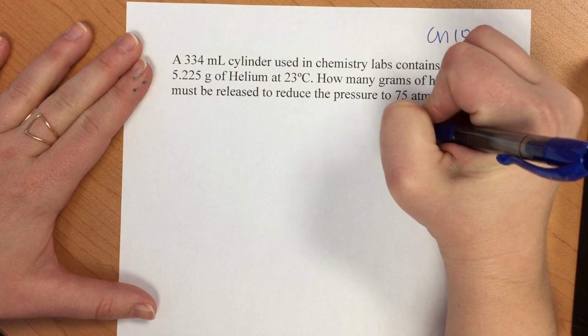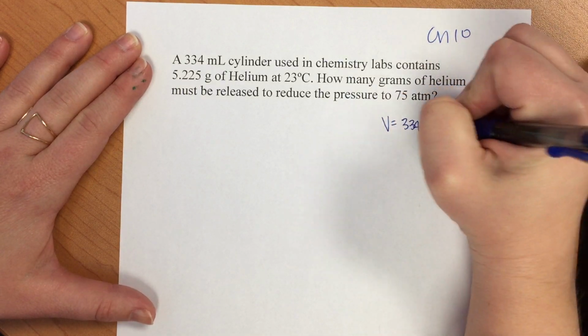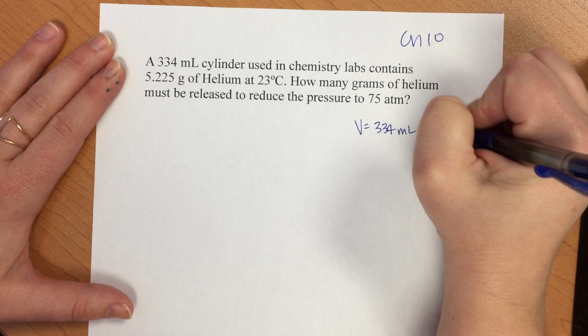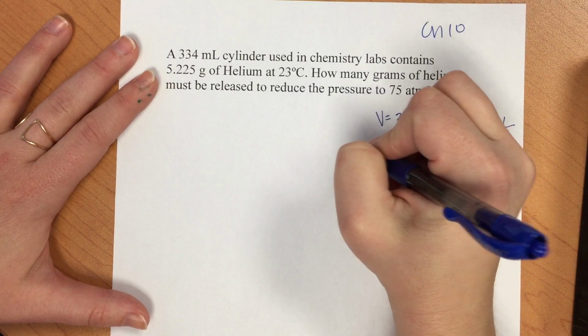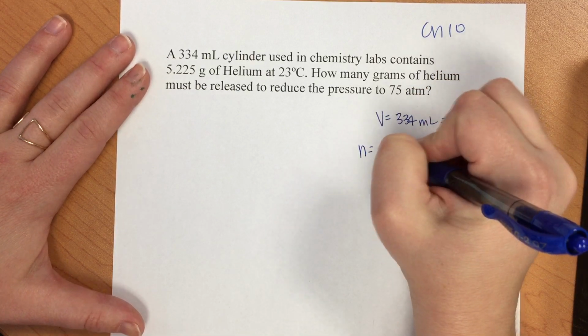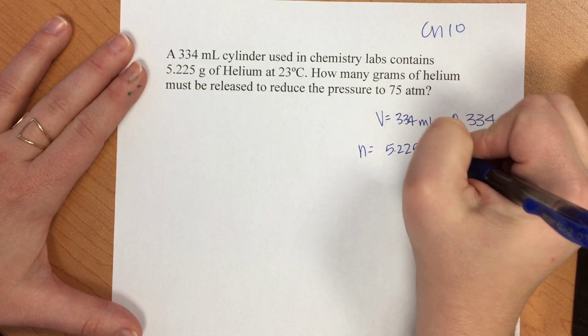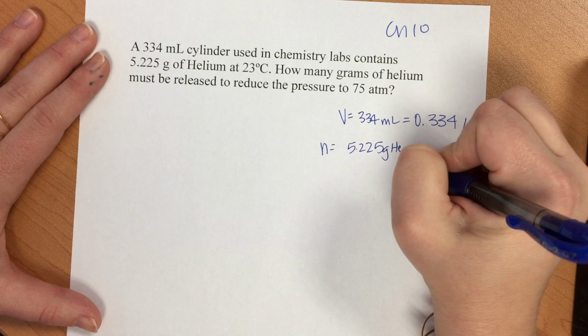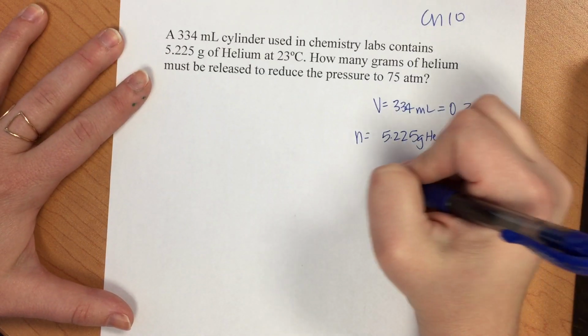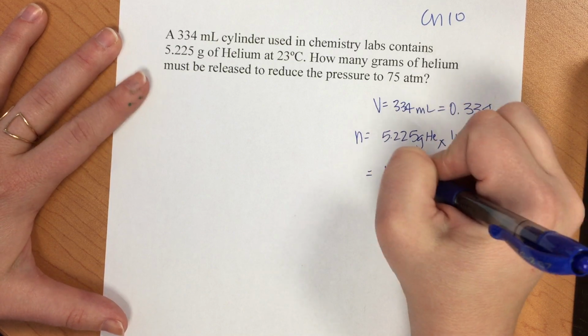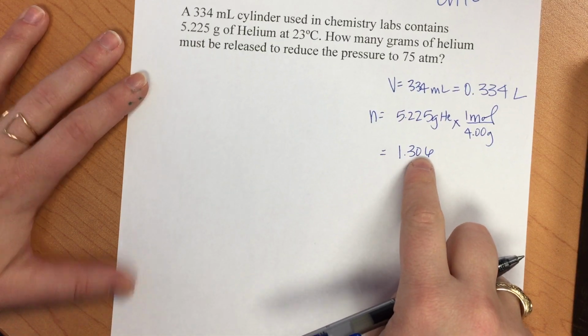That volume equals 334 milliliters, which is 0.334 liters. N is going to equal 5.225 grams of helium converted to moles. There are 4.00 grams in 1 mole, which gives us 1.306 in our first situation.